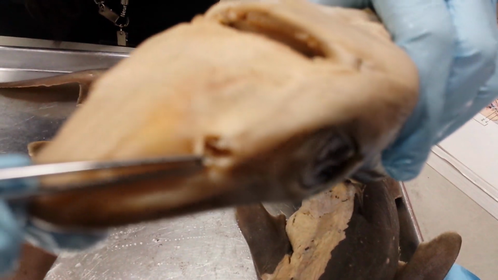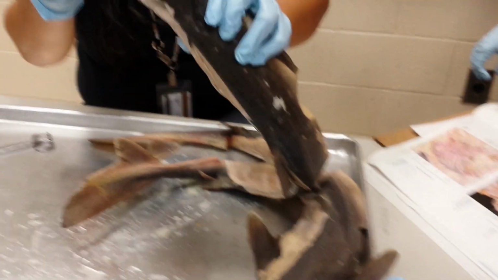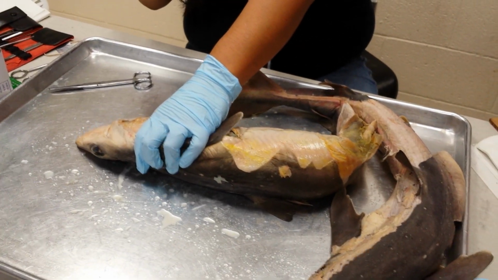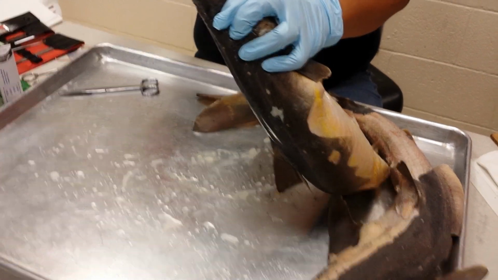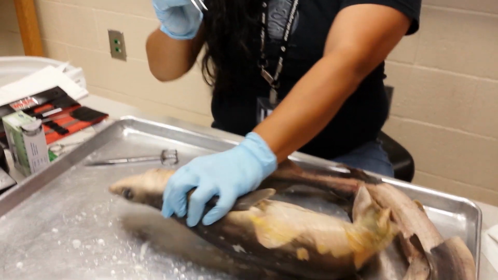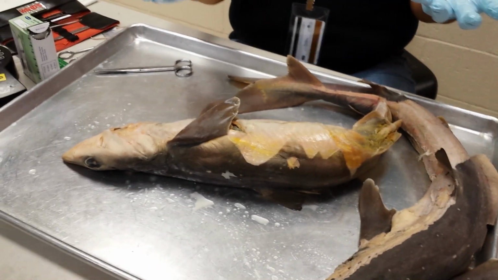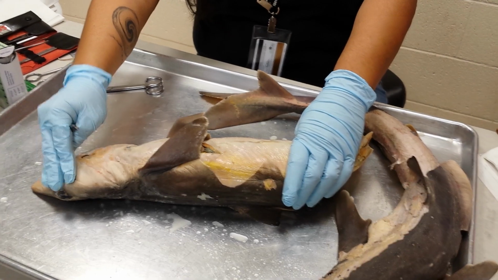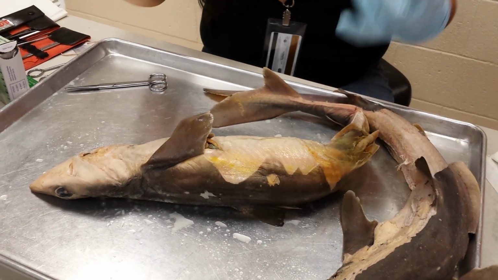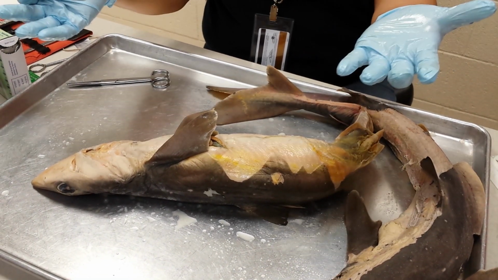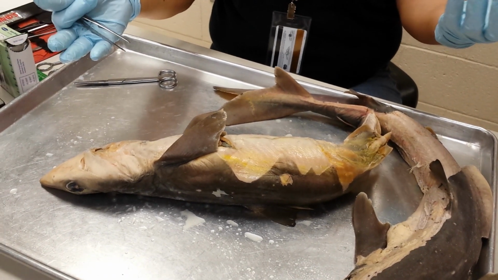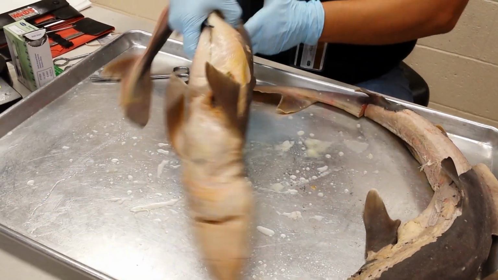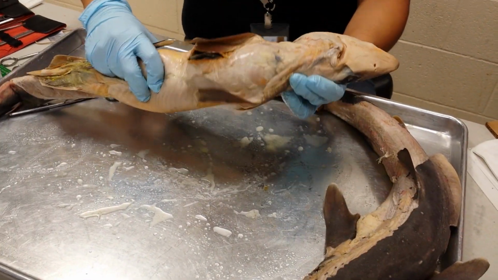Inside there is a bunch of folded tissue, and this folded tissue is called nasal lamellae, L-A-M-E-L-L-A-E. One is called a lamella. These nasal lamellae help increase the surface area for chemosensation. So as the shark is traveling through water, it can pick up water in its nostrils and extract the chemicals that will have scent, like blood in the water. So it has those nasal lamellae.